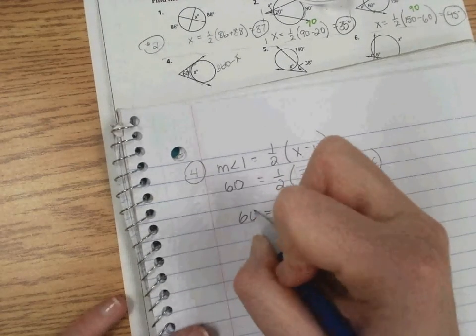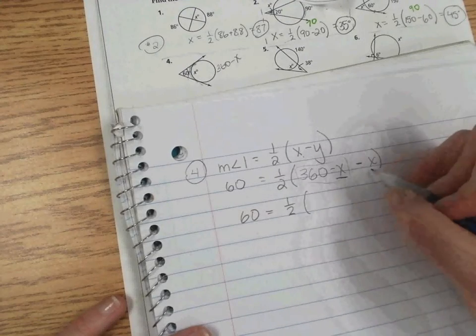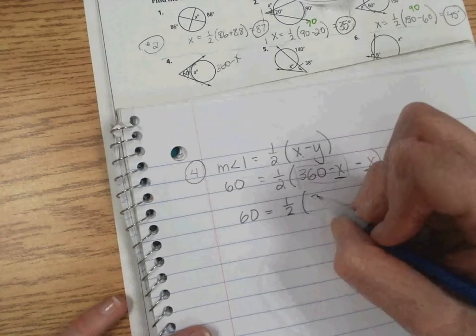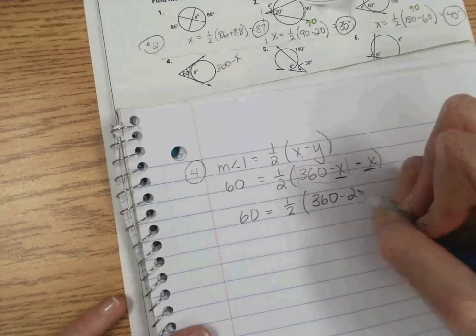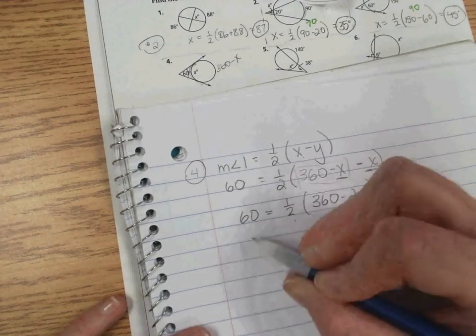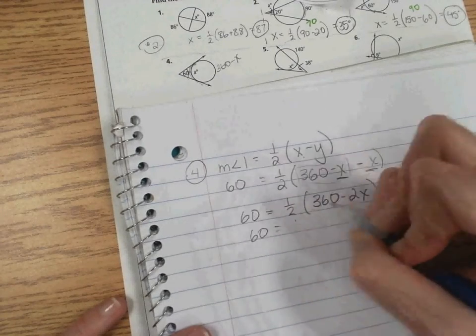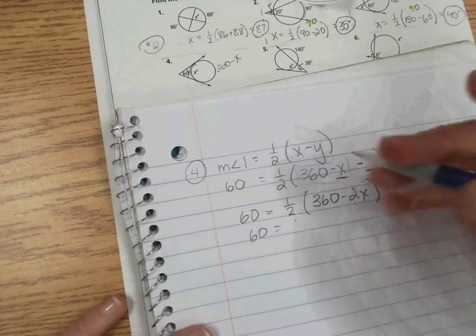All right, so now to solve. Hopefully this is not too intimidating. We just combine like terms. A minus x and a minus x is a minus 2x. And then we could distribute the 1/2, or we could multiply both sides by 2. Either way, this works out nicely.